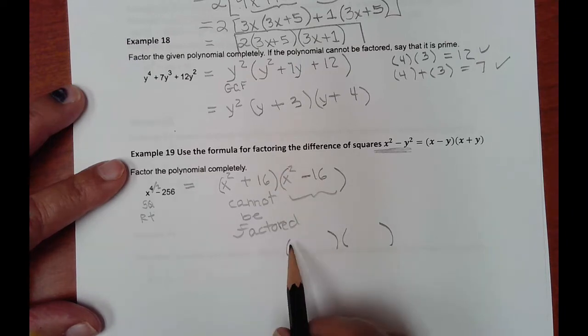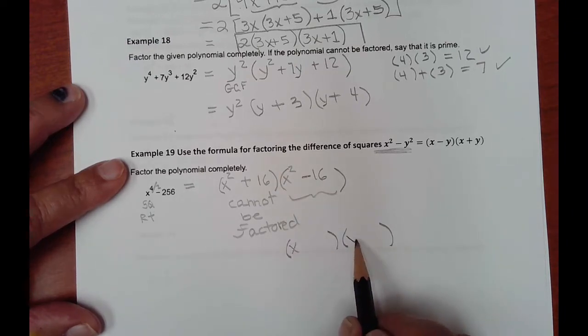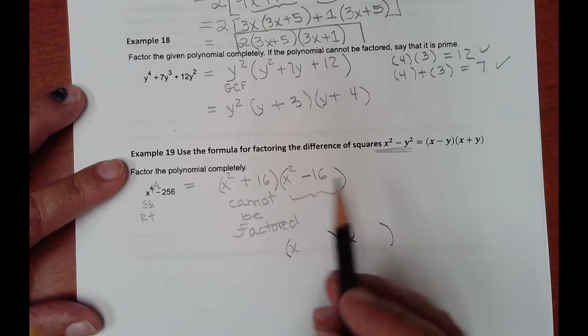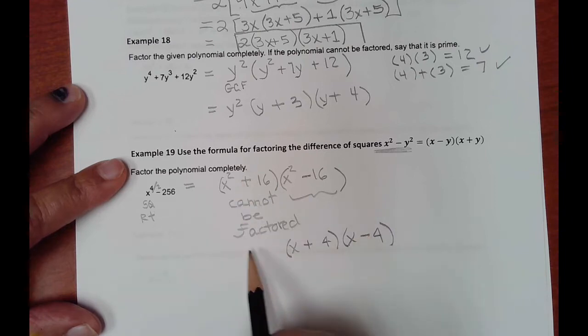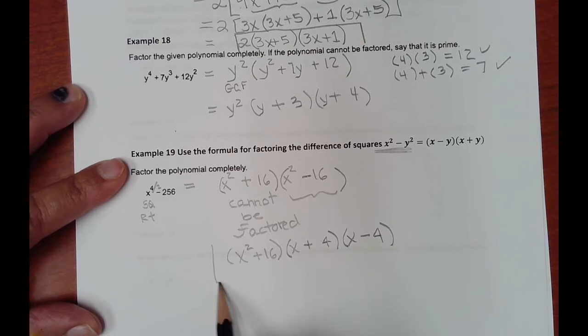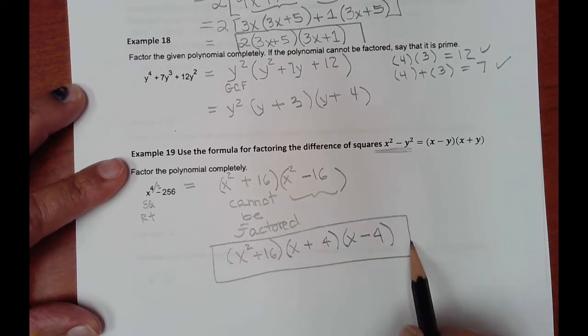You take the square root of the first term, and it goes in the first position. You take the square root of the back term, it goes in the back position, and then you alternate those signs. Bring down this factor that couldn't be factored any further because it's part of the final answer, and all of this is your final answer.